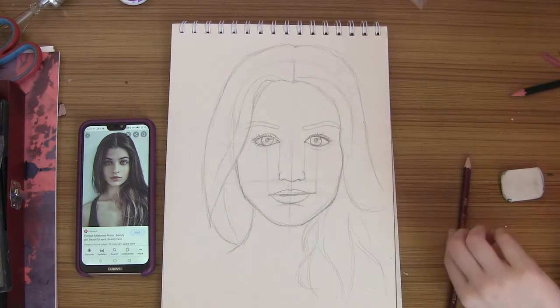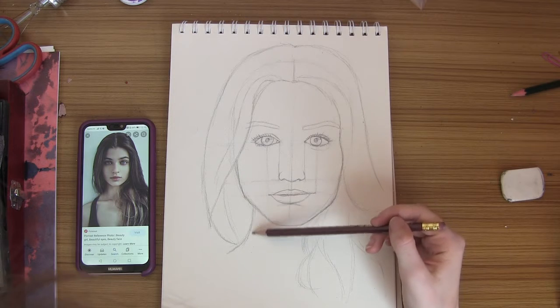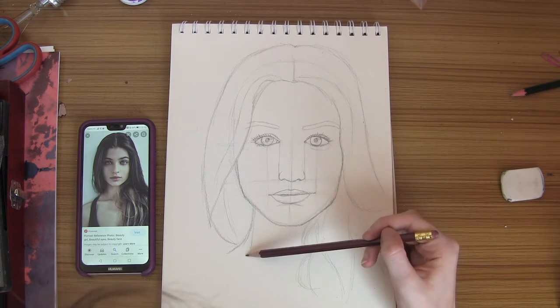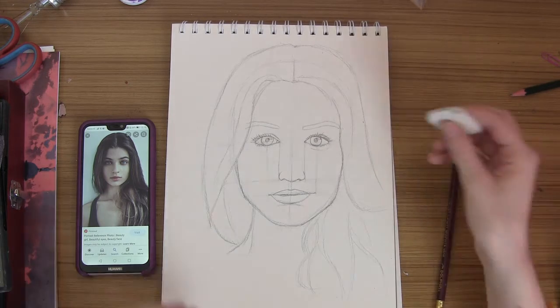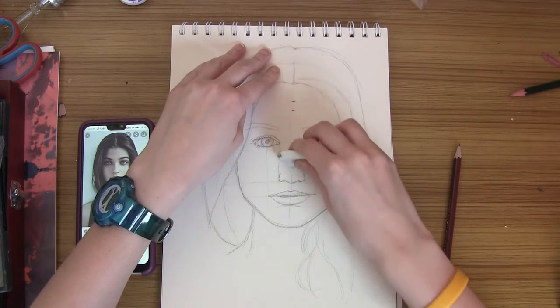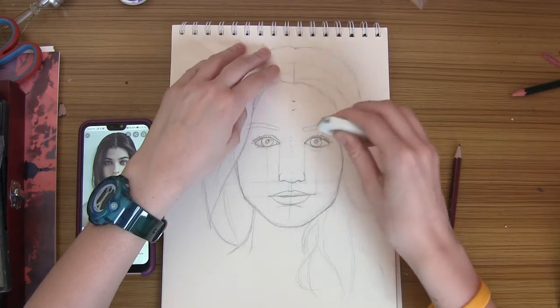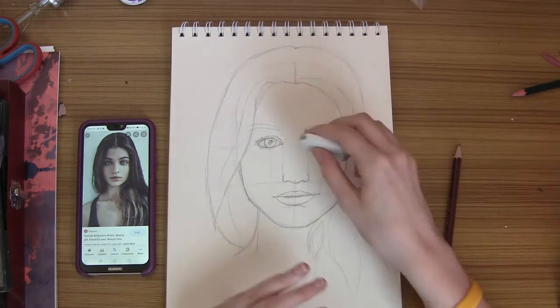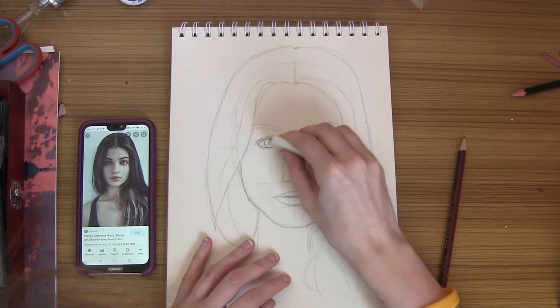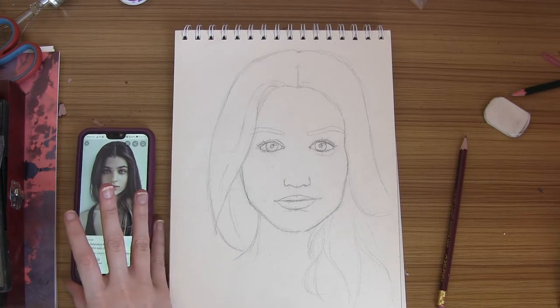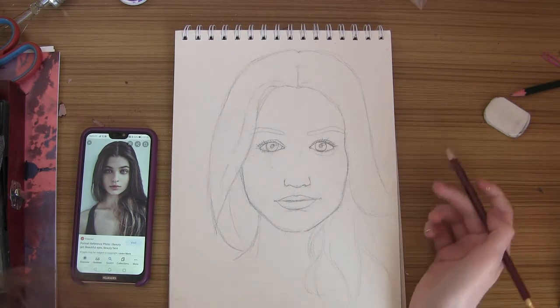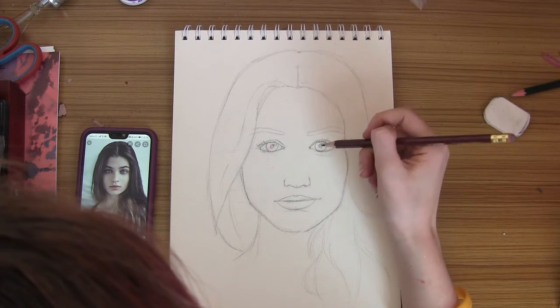So when you're happy with how your outline looks, basically, you can come back in and you can erase these guidelines. Be careful not to erase your actual artwork. So now we're going to start shading a little bit to make it look a little more realistic. I'm going to start with the eyes.